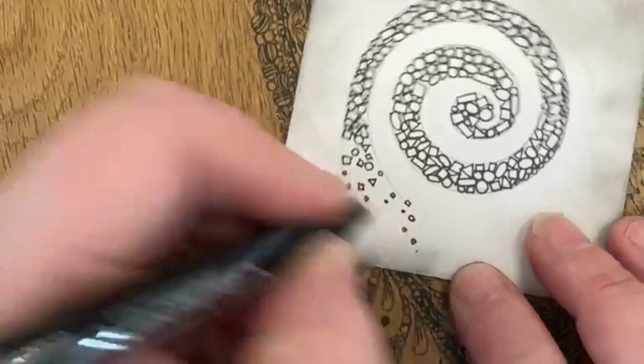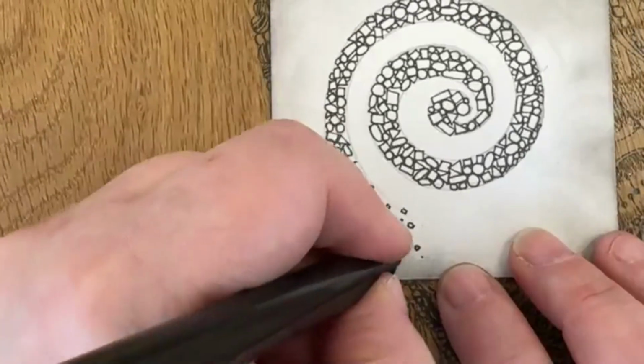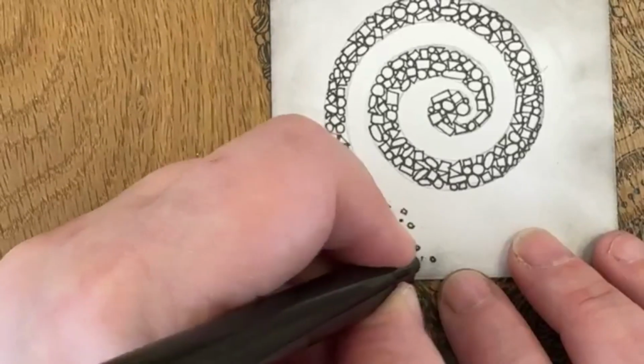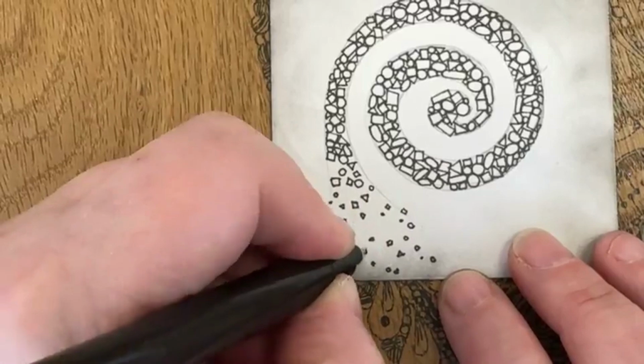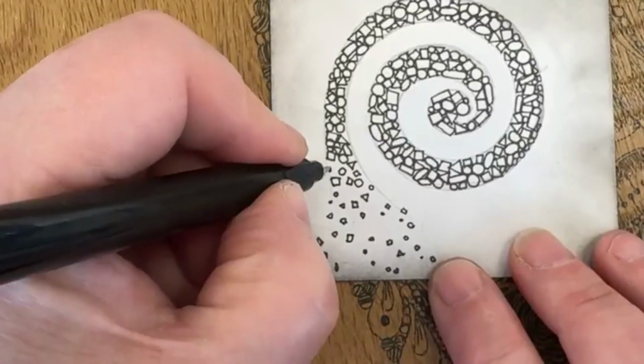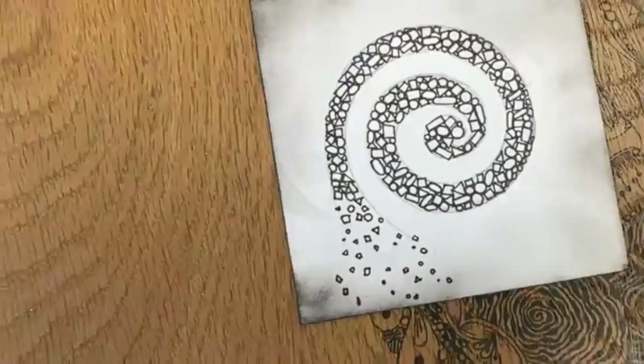Following it through. See, they're quite small now as well. I've gone a lot smaller to the effect that they're breaking up there. Let's just have a little look at that.